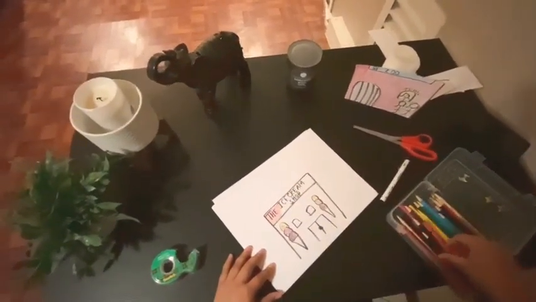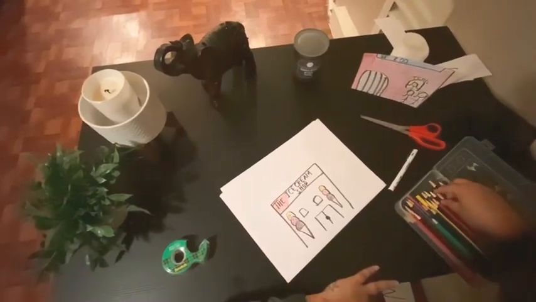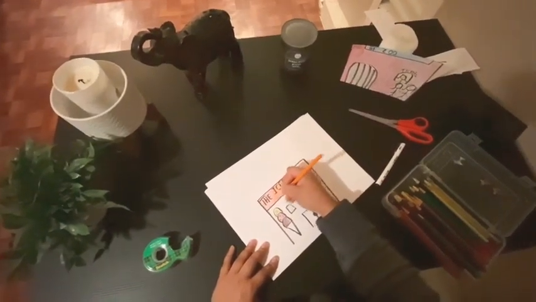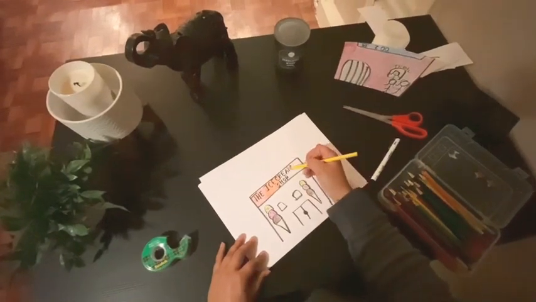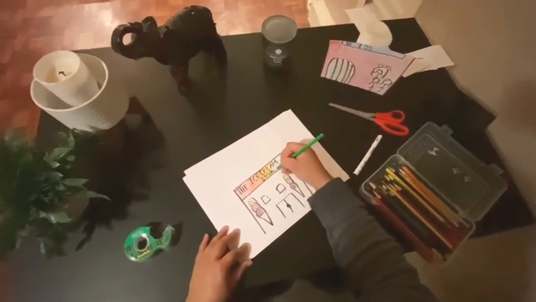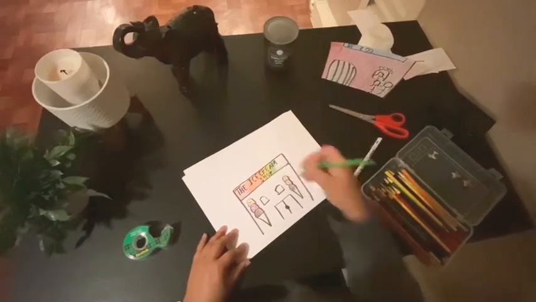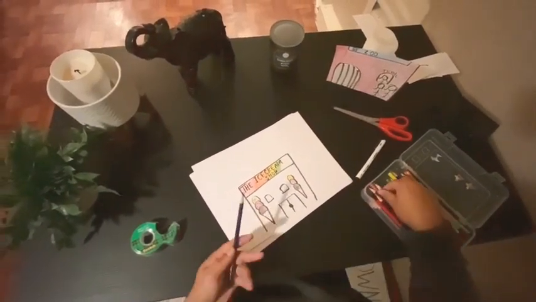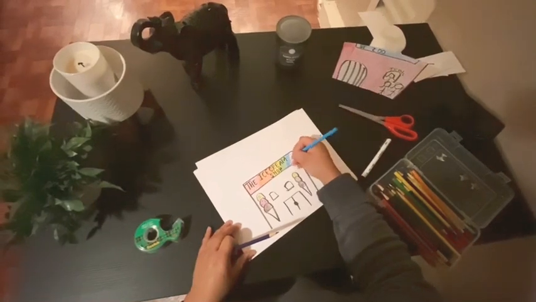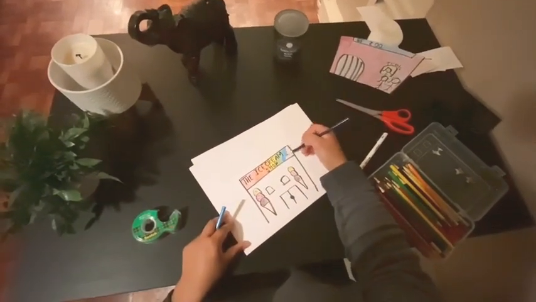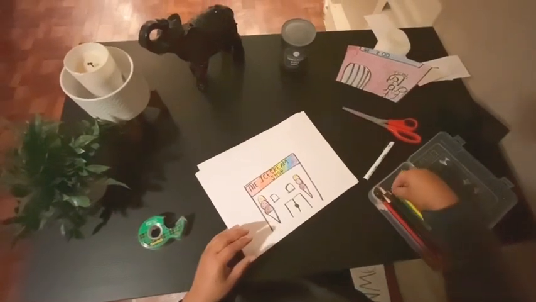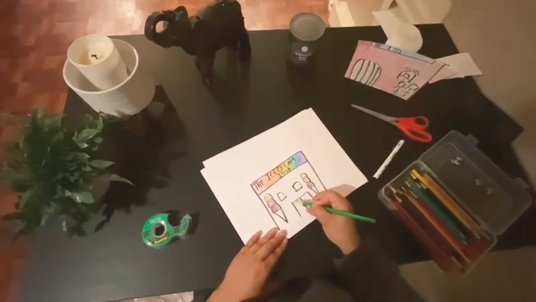So I started with red, and then orange, and then yellow, and then green, and then blue. After that I took the green and I colored in my doors.